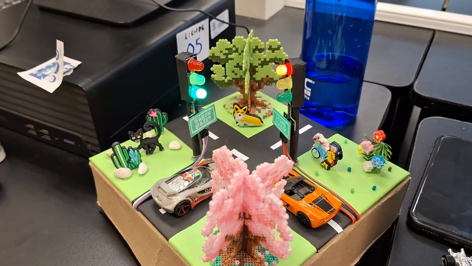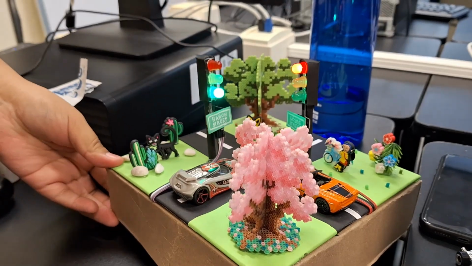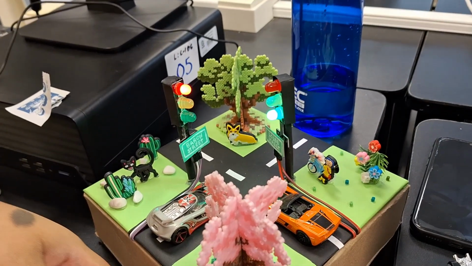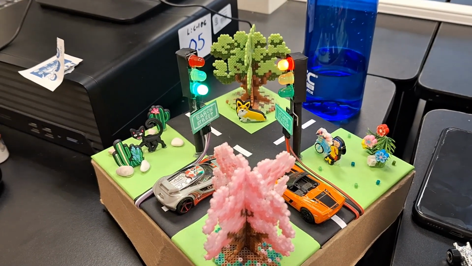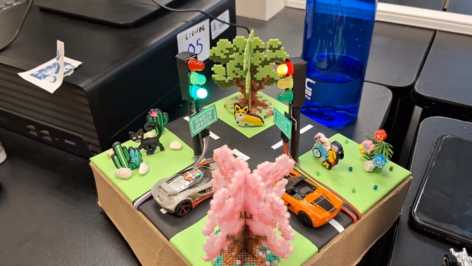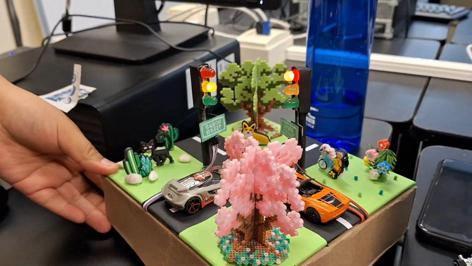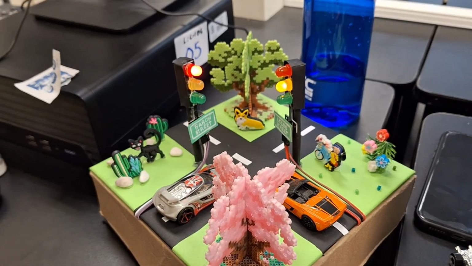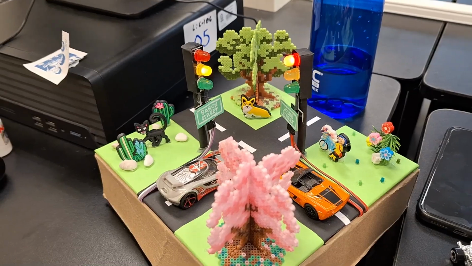In this project, we designed and implemented a finite state machine traffic light controller using VHDL in Quartus Lite and the DE10-Lite FPGA board. I hope you enjoy this amazing practice.